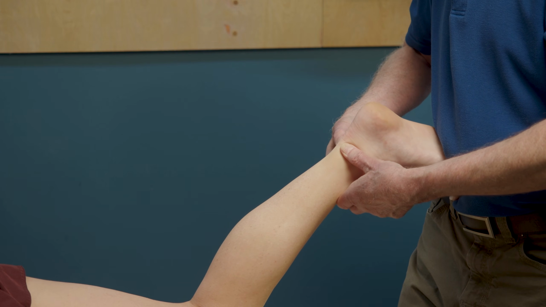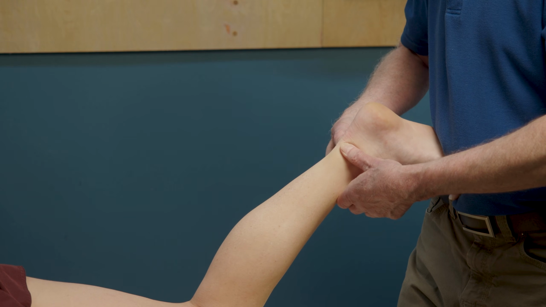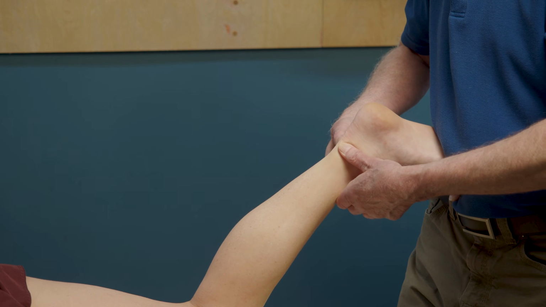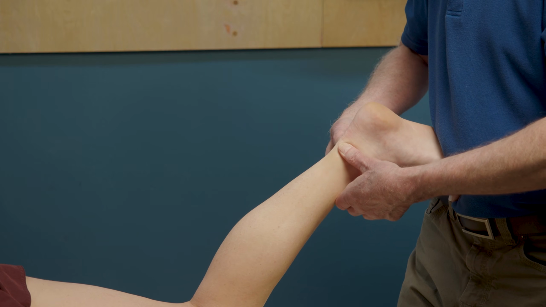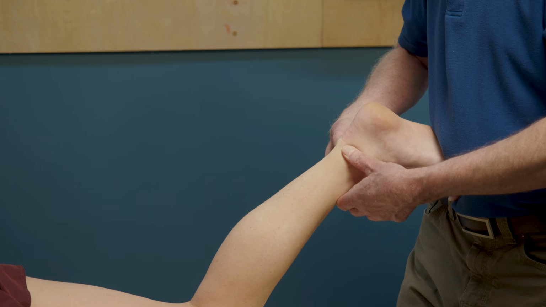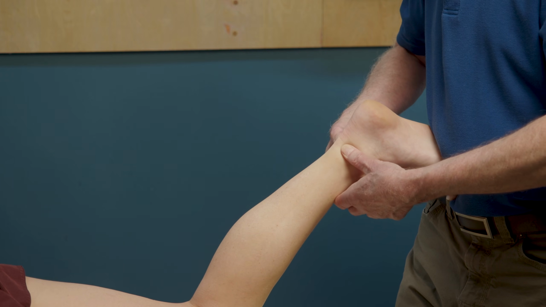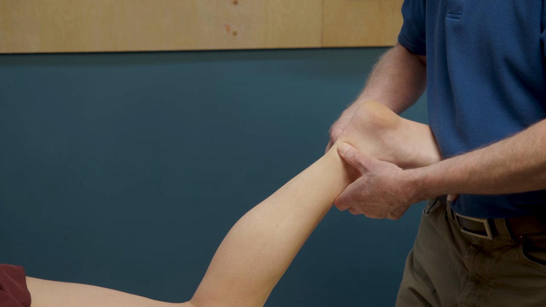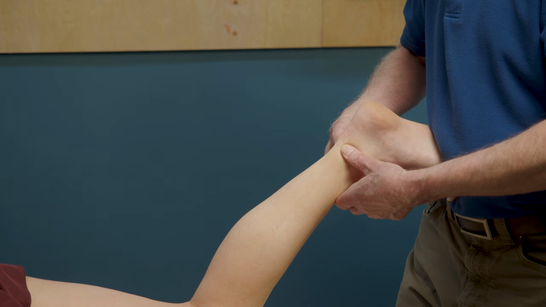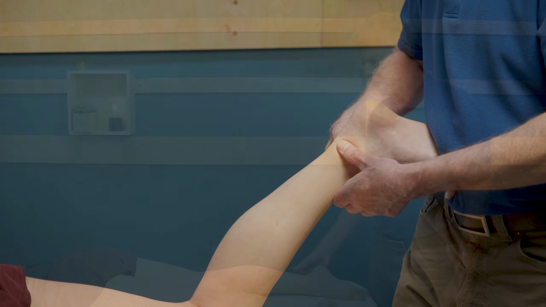The first application of friction is about 30 seconds to a minute. Moderate enough pressure so that the client feels some discomfort, but not super painful. So if we are working on a pain scale from 0 to 10, we'd be working at about a 7 level. After a minute of friction, we're going to stop.